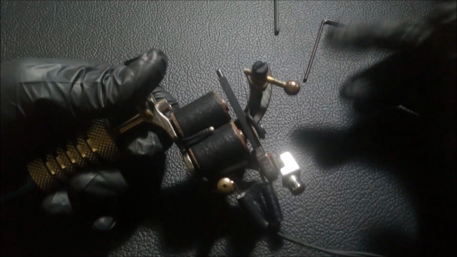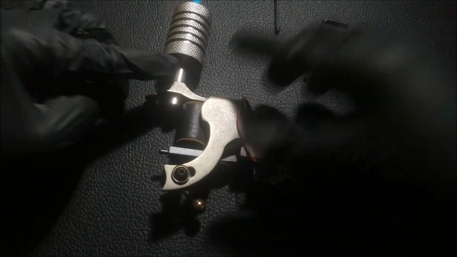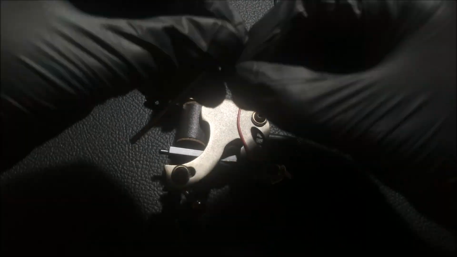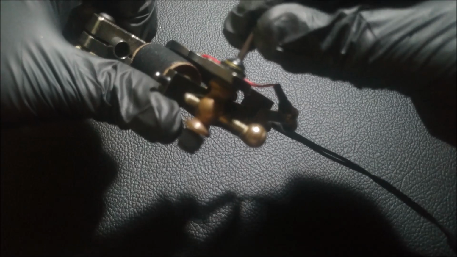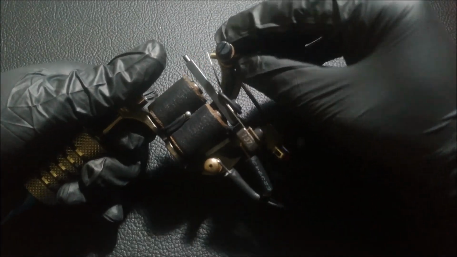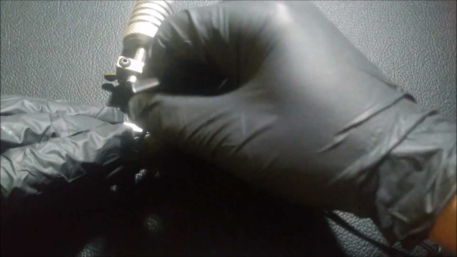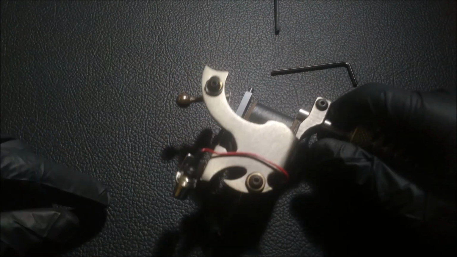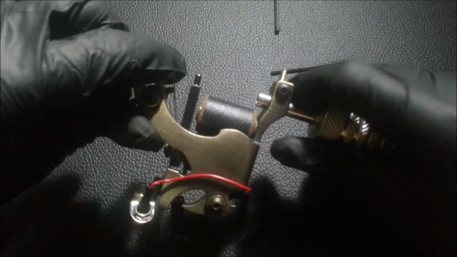To convert it from a shader to a liner, what you need to do is take this and just make it loose, bring it down. This works only if you have this kind of a gap in your frame.